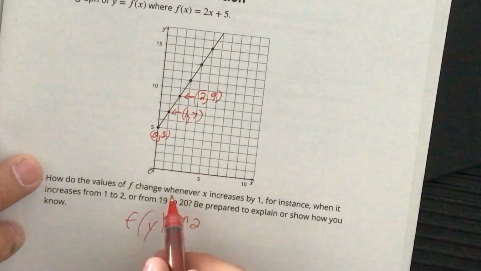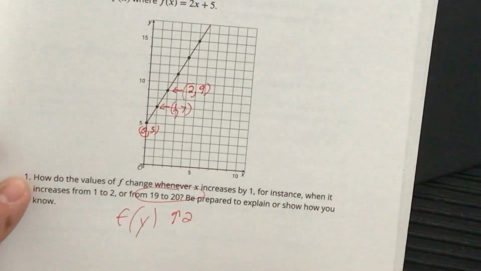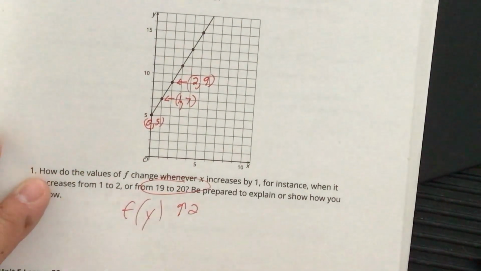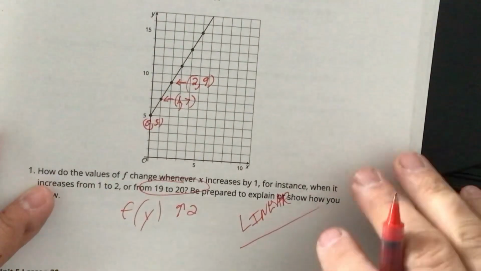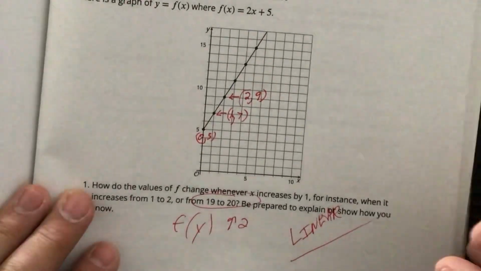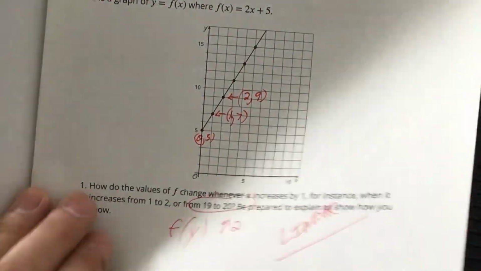And that's going to be the same for 19 and 20. Why? Because it's linear. It is a line. So that will always be true. Don't waste time going all the way to 19 and 20.